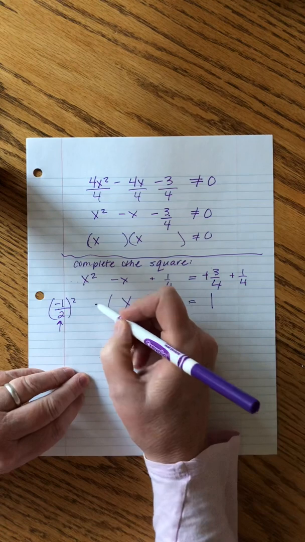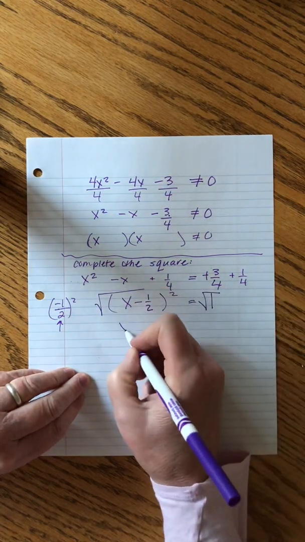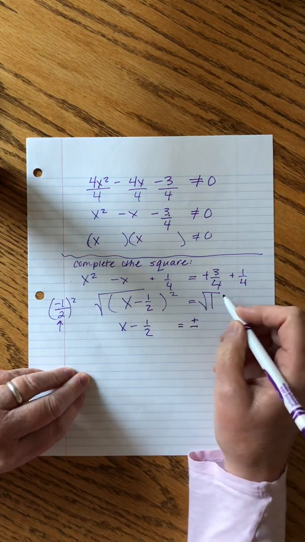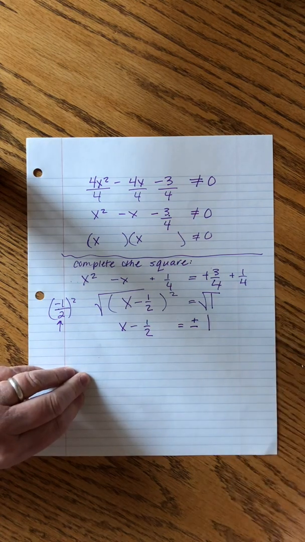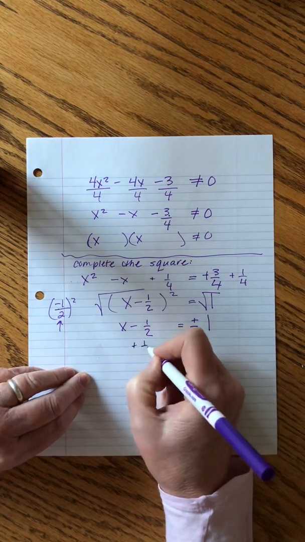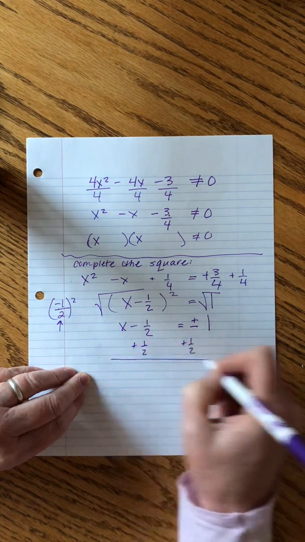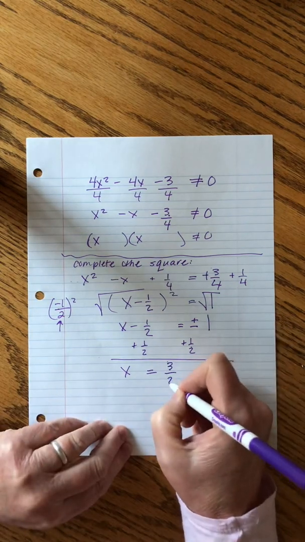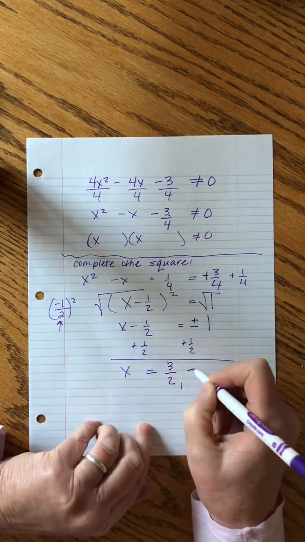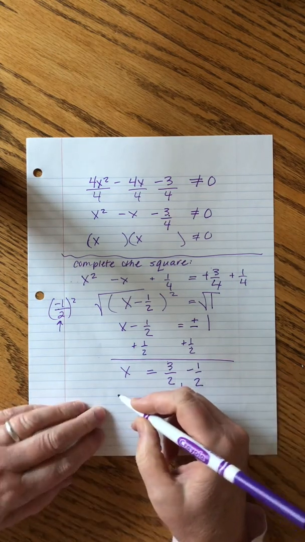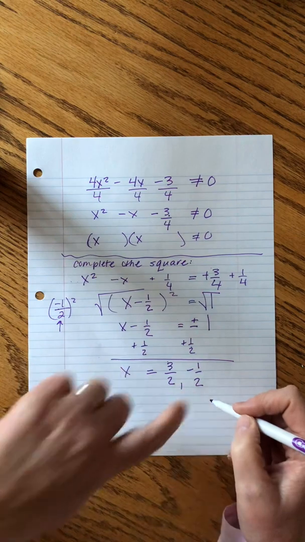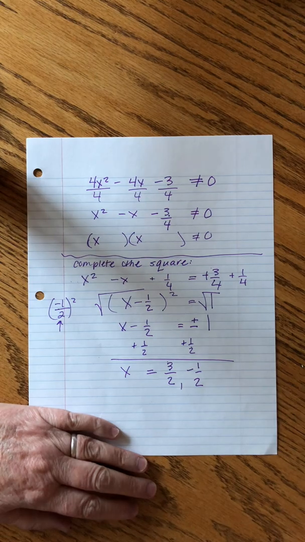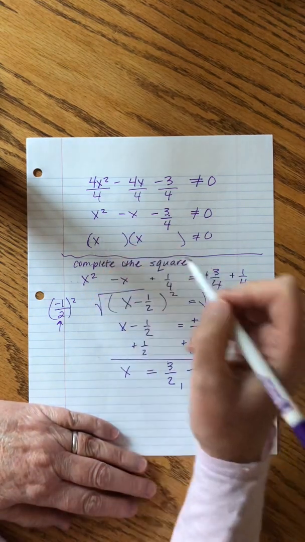I'm good. Take the square root of both sides. X minus 1/2 equals plus or minus, because I'm taking the root, but the square root of 1 is 1, okay? Then I add 1/2 to both sides, and I get x equals, okay, 1/2 plus 1 would be 3/2. 1/2 minus 1 would be -1/2. So now I can take this information and go up here. If x equals those things, then that tells me, this is how I can see it better.